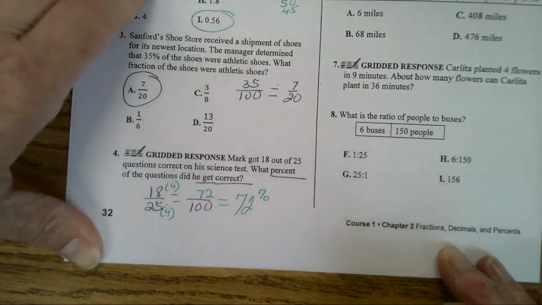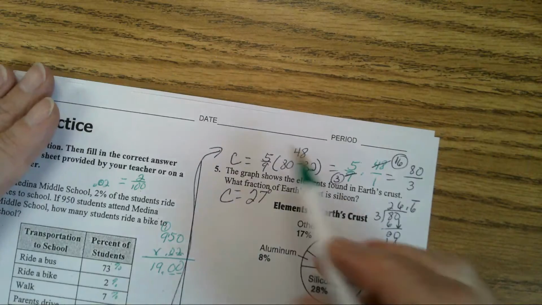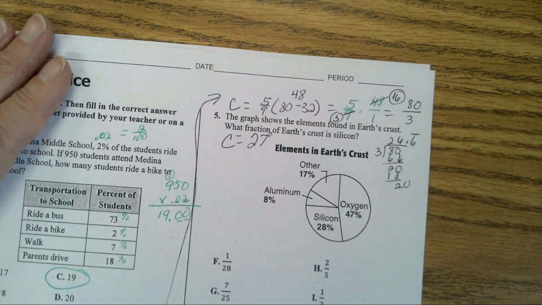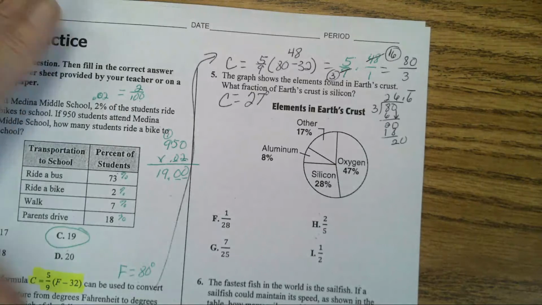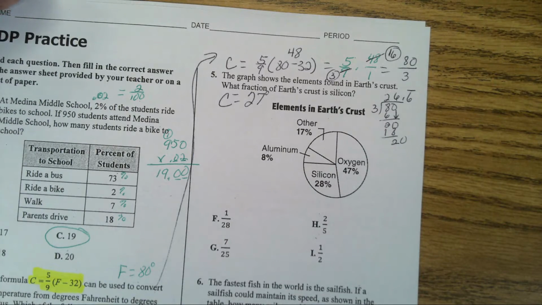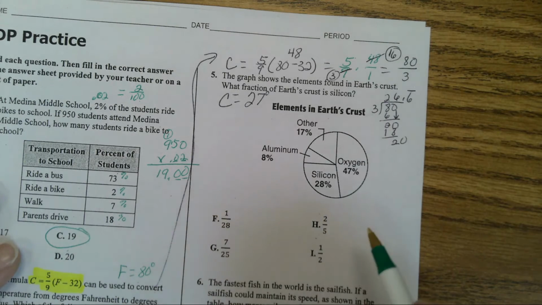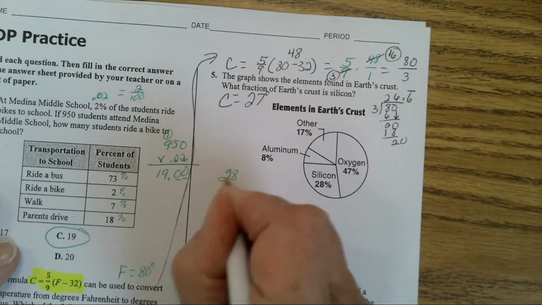Great. This one, the graph shows the elements found in Earth's crust. What fraction of the Earth's crust is silicon? I really still have a problem to believe that that much of the Earth's crust is really silicon. So we have to change that to a fraction. 28 over what? 100.